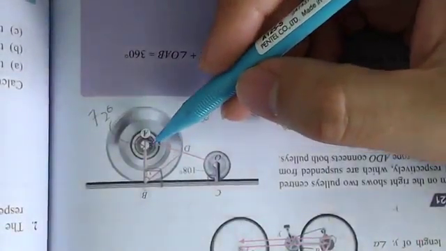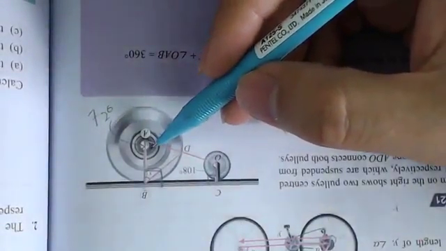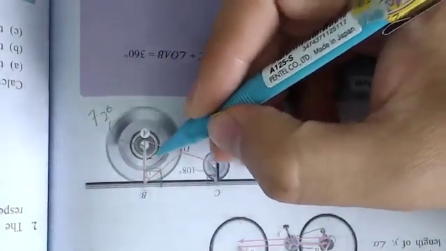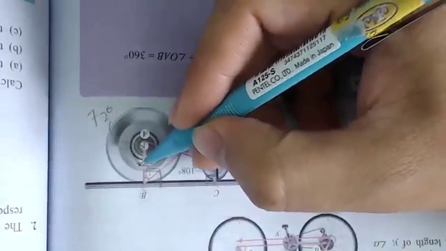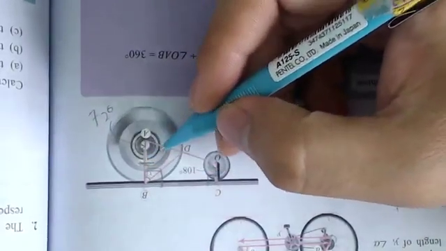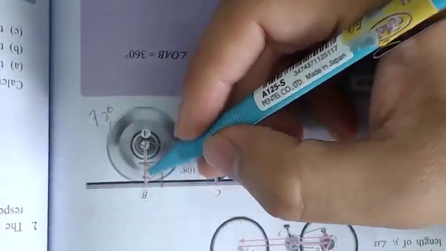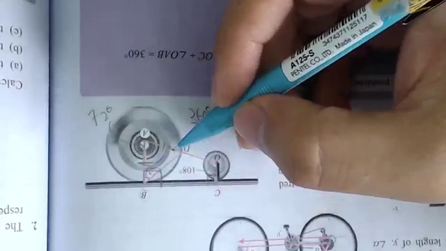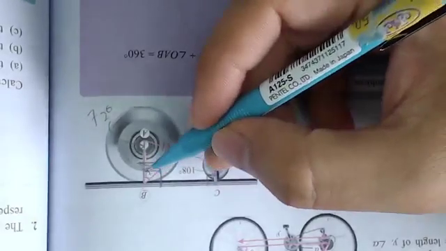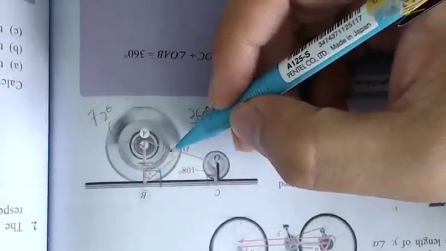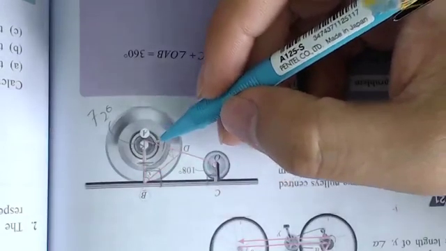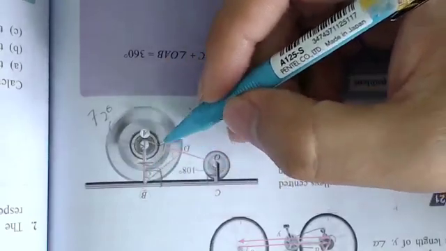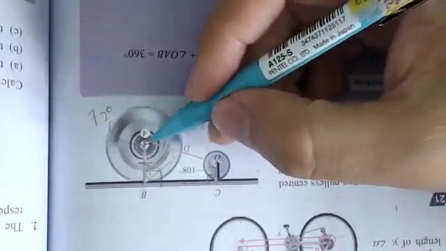Now we know this angle. And before that, we agreed that this is the radius and this is the radius, the same radius. That means the same length, which means it produces the same angle at the end. So this angle equals this angle. Now let's look at this triangle here.